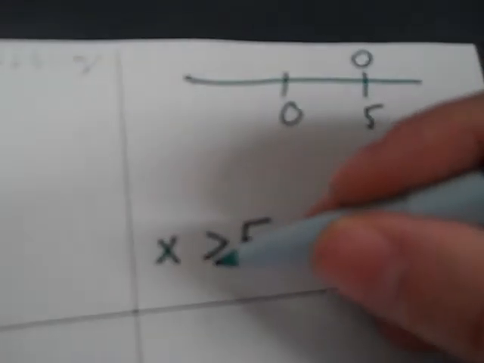Now the last thing we have to check, is the order correct? Yeah, that's correct. Okay, so 5, circle, the bar's not there, and it's this one. X can be any number greater than 5.